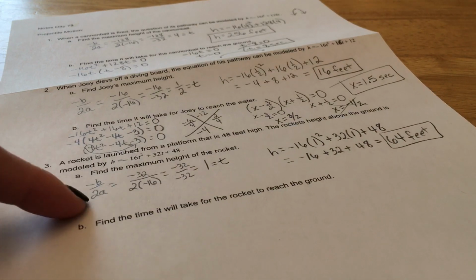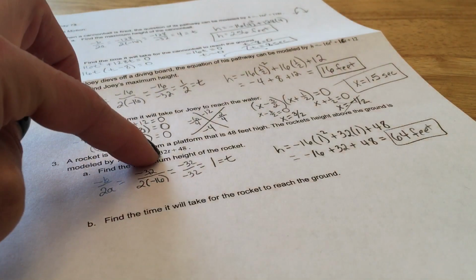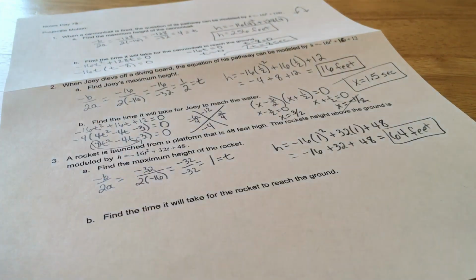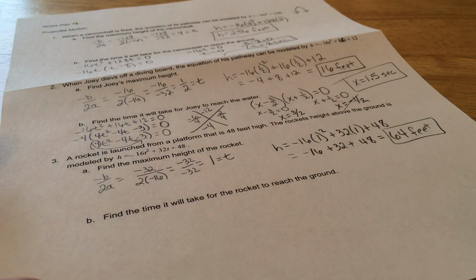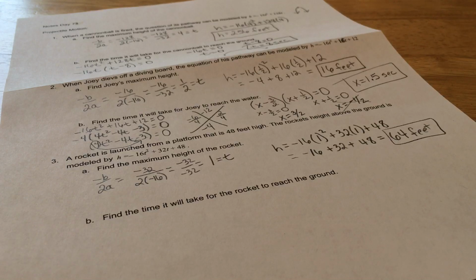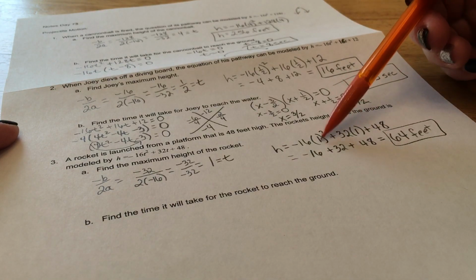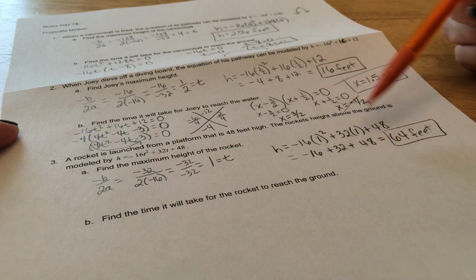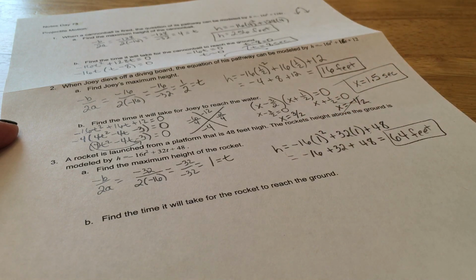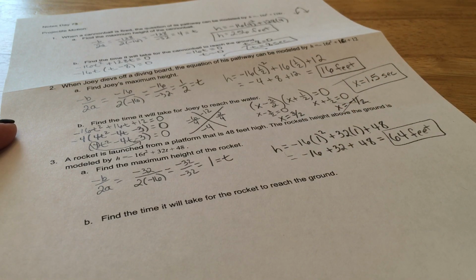So by using negative b over 2a, we put in the 32 and the negative 16 in the appropriate spots and simplify. We get that t equals 1, so 1 second after we launch it, it's at its highest point. We plug that highest point time, which is 1, into our function, and we solve to get our h. So we ended up with 64 feet.